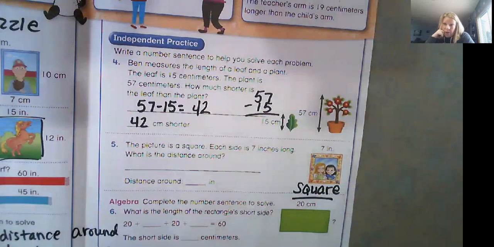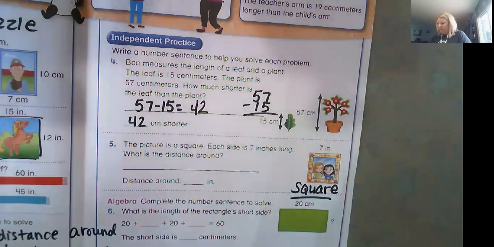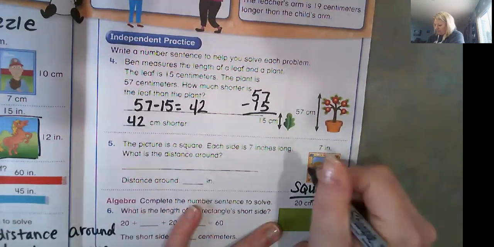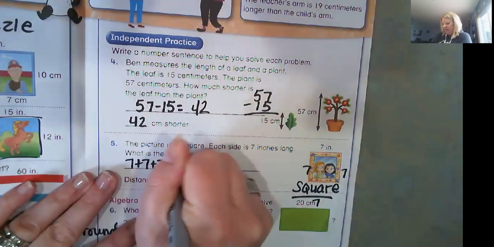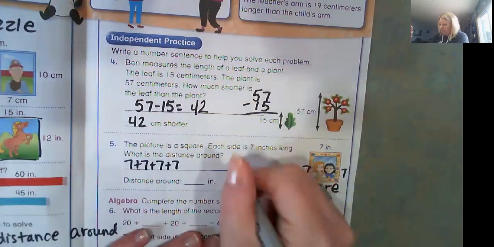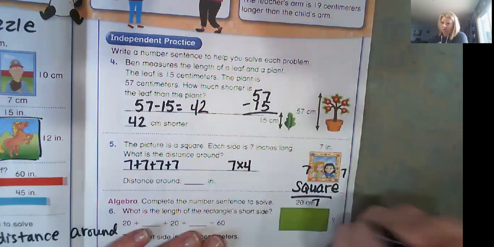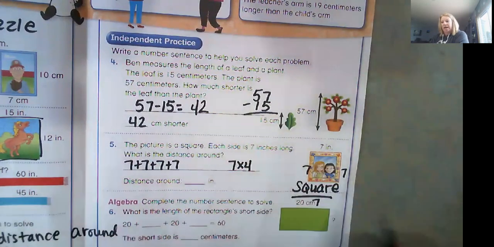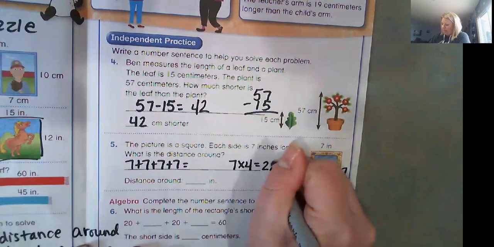So if I have a square, I know that all 4 sides are... Zoe, what do we know about a square? All four sides are equal. So that means if the top is 7, so are the sides and the bottom. They're all going to be 7, right? So I can do 7 plus 7 plus 7 plus 7. Or for you multiplication people, that's 7 times 4, it's really 4 groups of 7. 7 4 times, right? And 7 times 4 is 28.